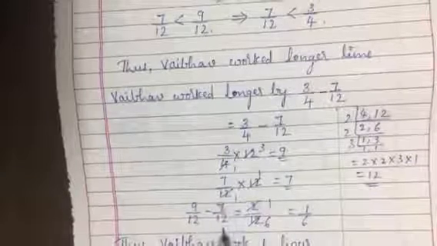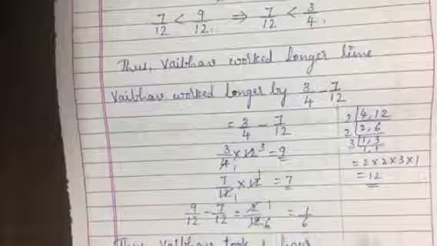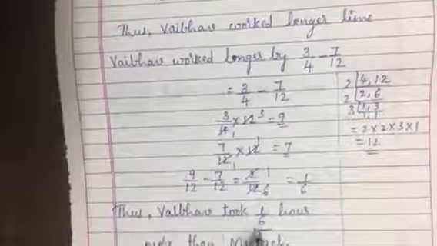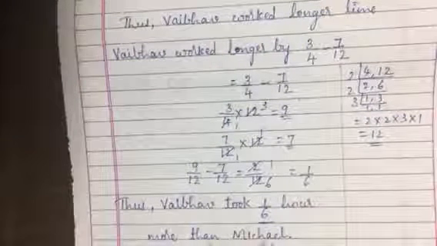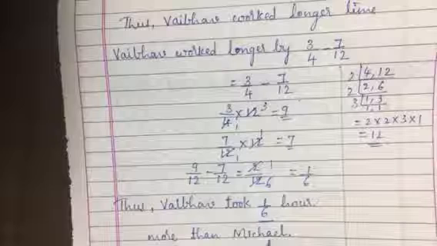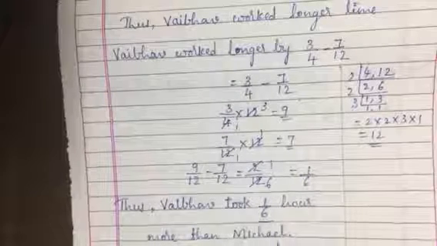9 by 12 minus 7 by 12. If you subtract, you will get 2 by 12. 2 ones are 2, 2 6s are 12. 1 by 6 is the answer. Thus Vaibhav took 1 by 6 hour more than Michael. So who worked more time? Vaibhav worked more time. How much more did he work? 1 by 6 hour more when compared to Michael, children.